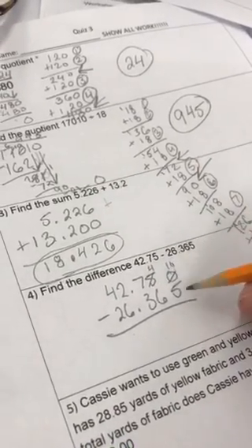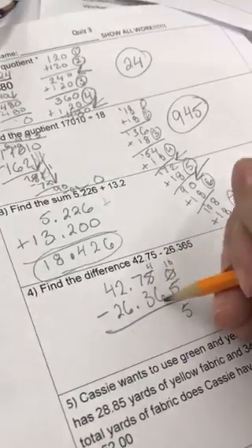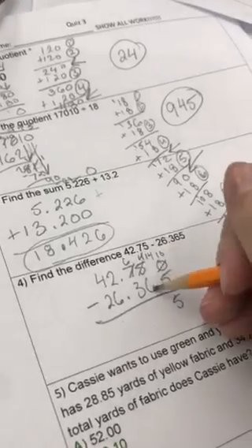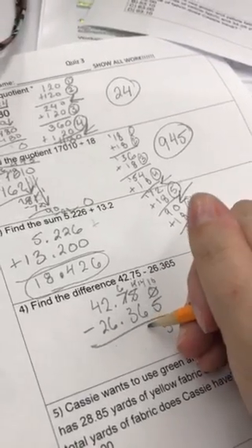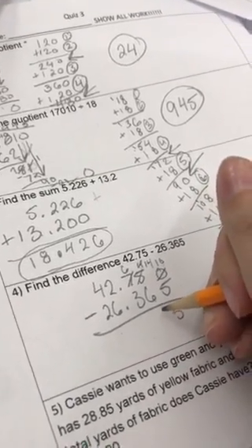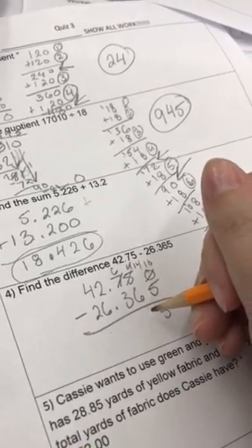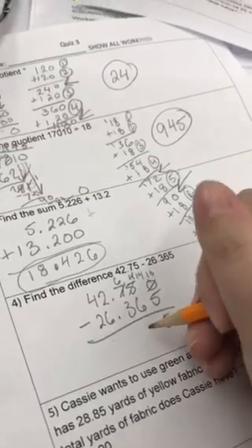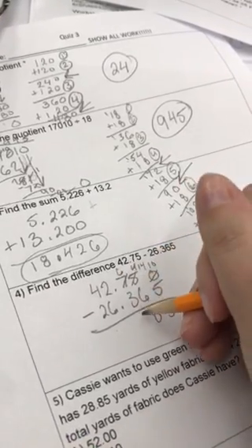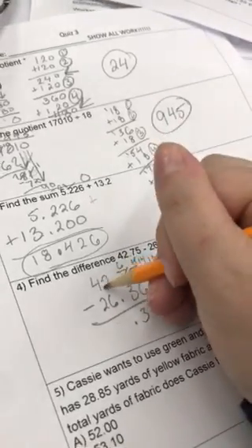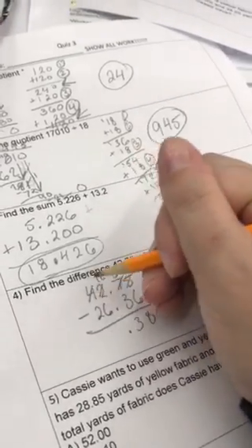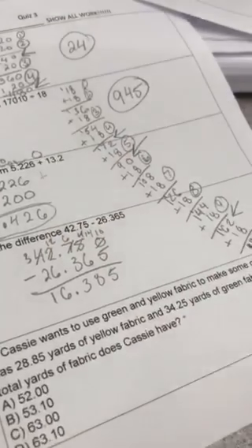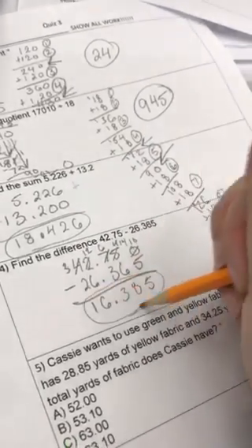So let's start here. I got 10 minus 5 gives me 5. Now I can't do 4 minus 6, so this becomes a 14. This becomes a 6. So 14 minus 6 gives me 8. And 6 minus 3 gives me 3. My decimal goes in the same place. All right, this got to change. Goes to 12. This comes to 3. 12 minus 6 gives me 6. 3 minus 2 gives me 1. Okay, again, here is your answer.